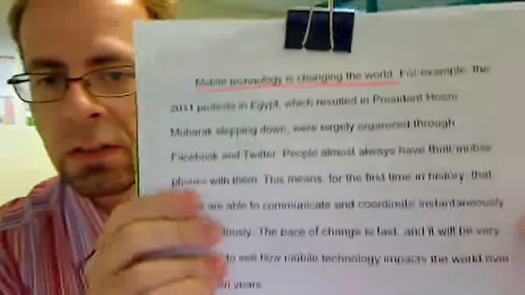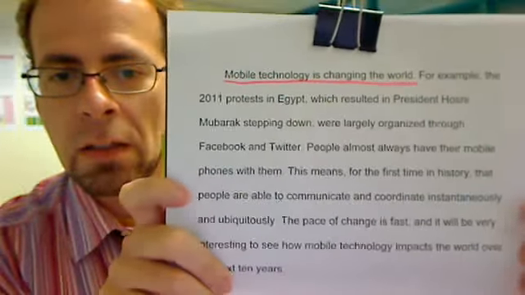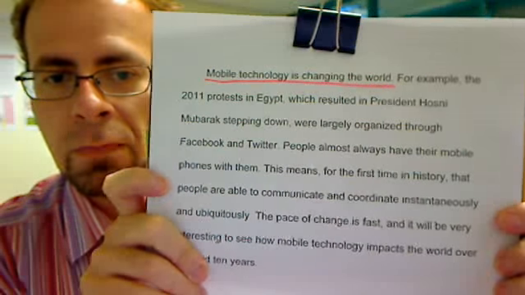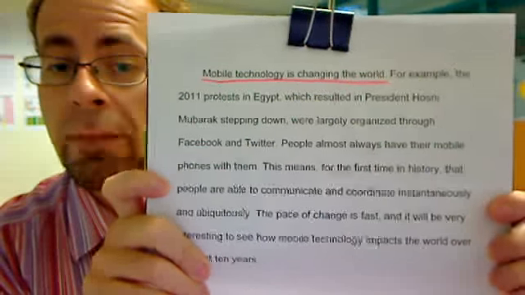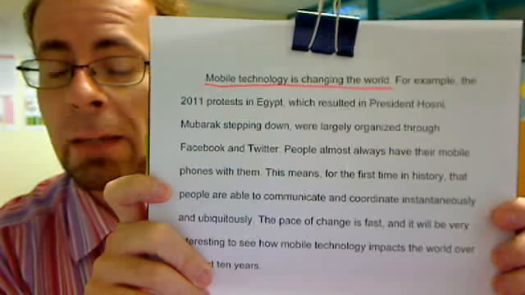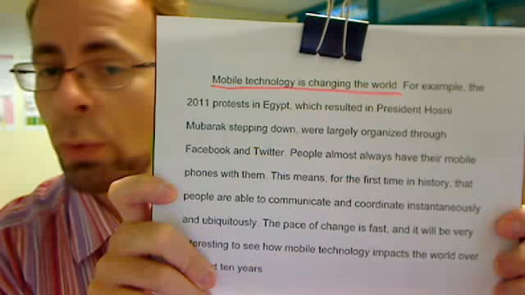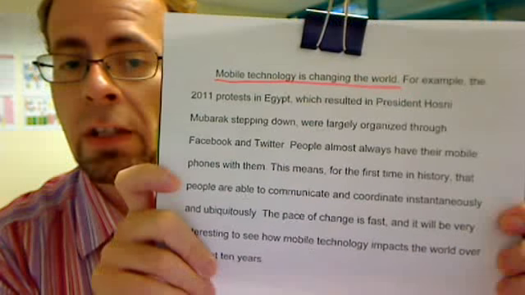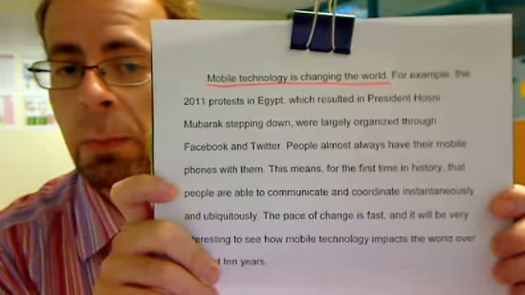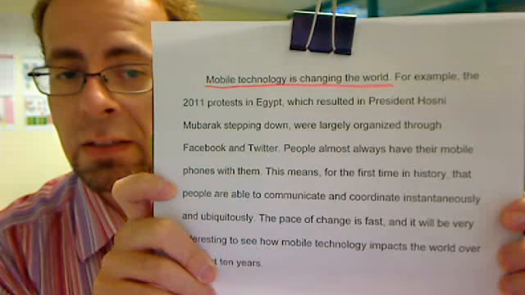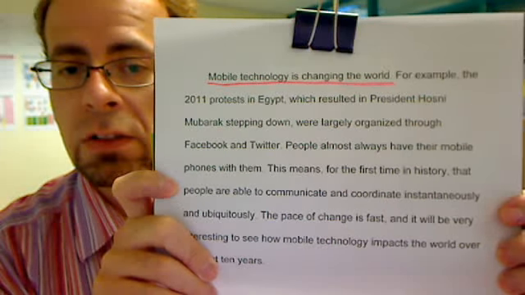Topic sentence: mobile technology is changing the world. My whole paragraph now has to support this. My keywords are mobile technology, changing, world. Everything has to follow this. And if I'm not following it, I'm not on topic. So, mobile technology is changing the world.